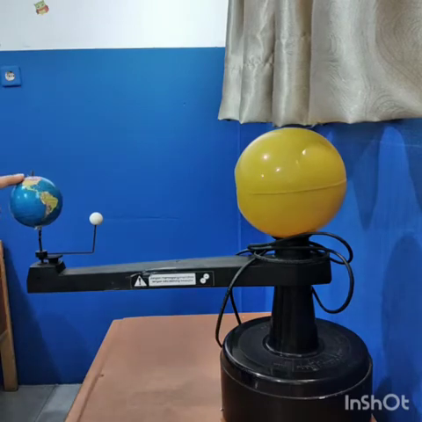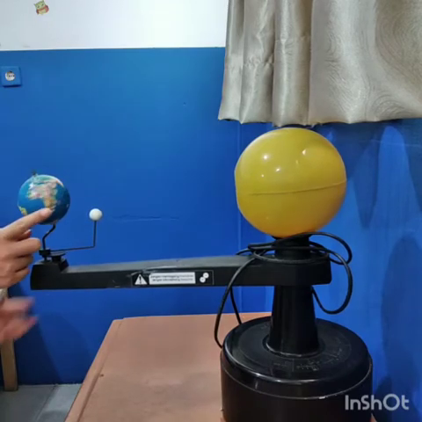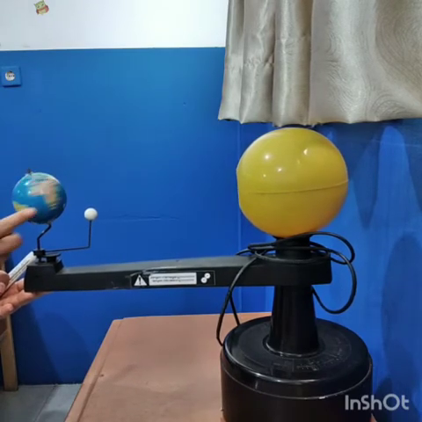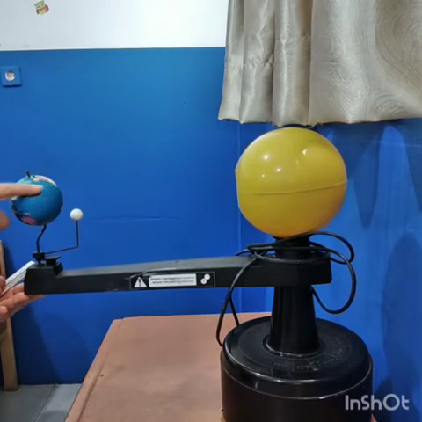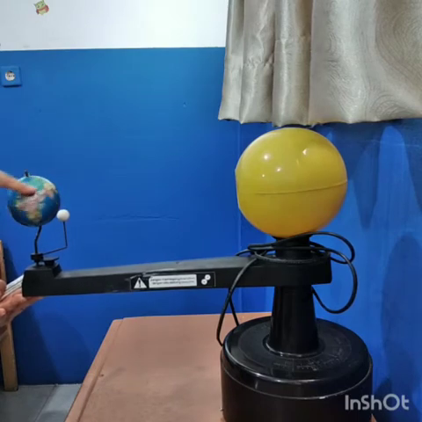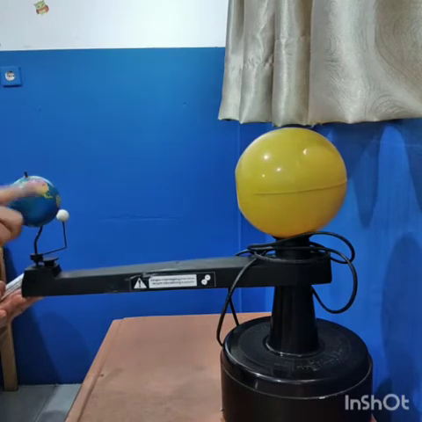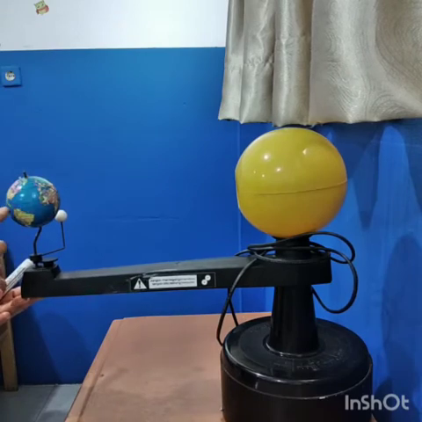Next, the Earth rotates on its own axis. The Earth spins on its axis like this. How many hours? It takes 24 hours to rotate on its own axis, like this. And it causes day and night. The spinning or rotation of the Earth on its own axis causes day and night. That's why one day is 24 hours.